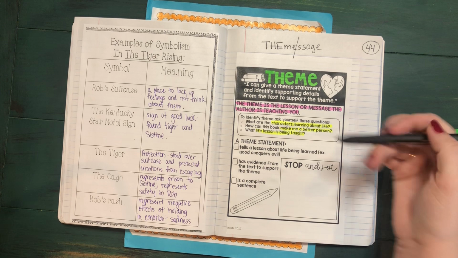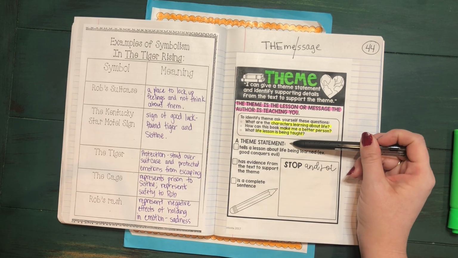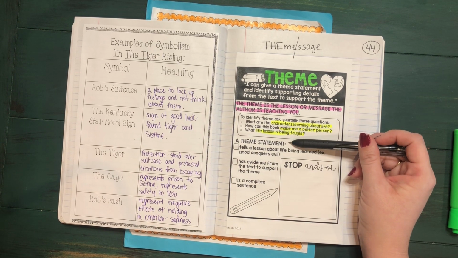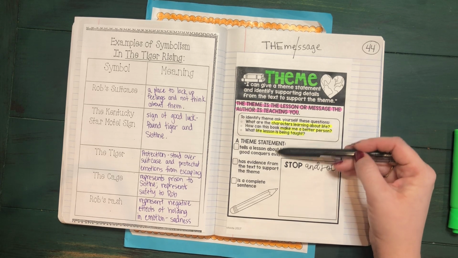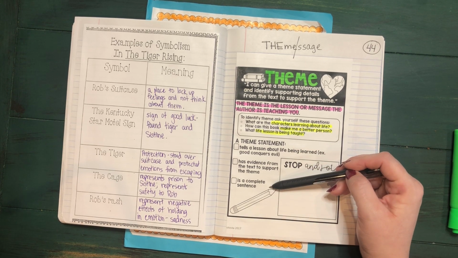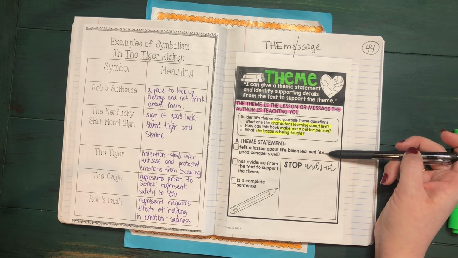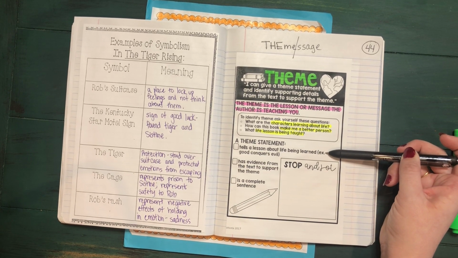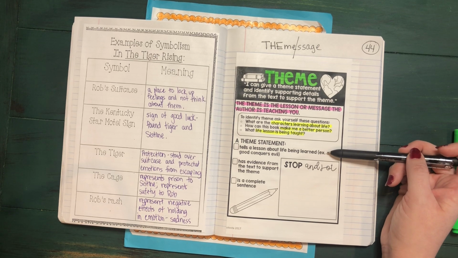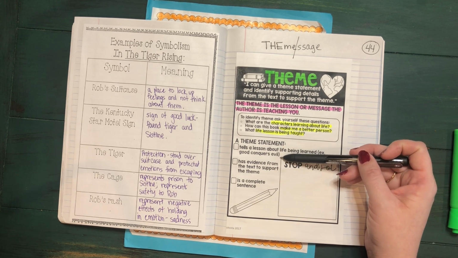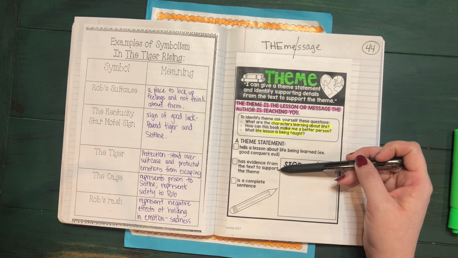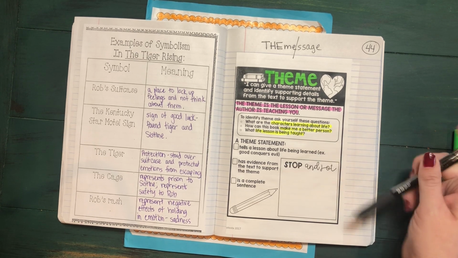As we said, we're going to be talking about in the next couple days also how to create a theme statement. But we're going to just briefly go over the 3 ideas today, and then we'll go into more details in the next few days. So the first about a theme statement, it tells a lesson about life being learned. An example could be good conquers evil. The second, it has evidence from the text.